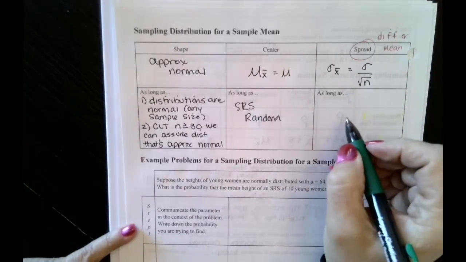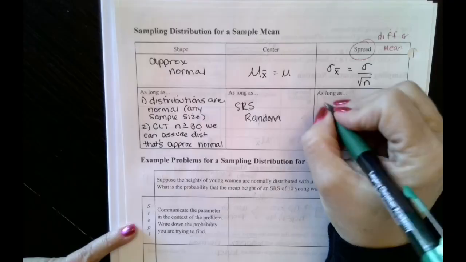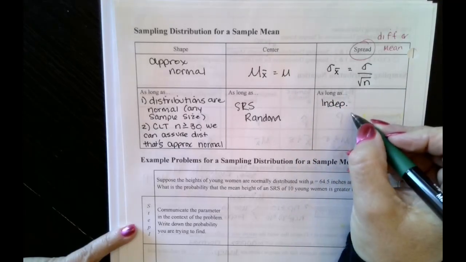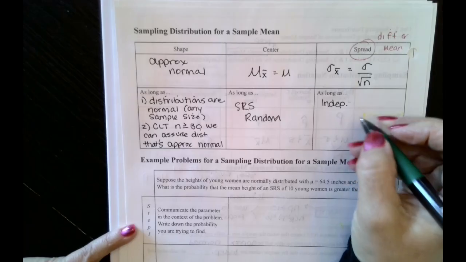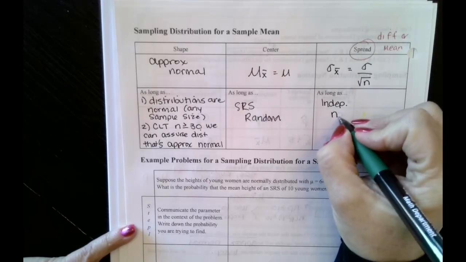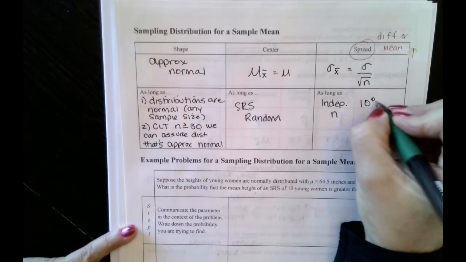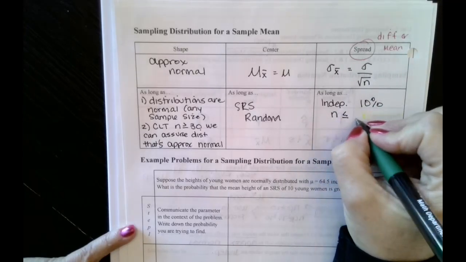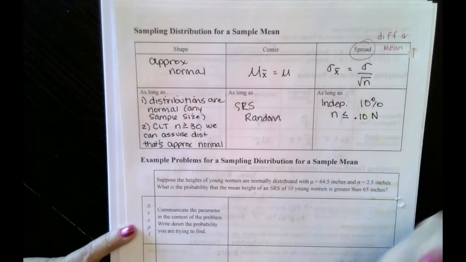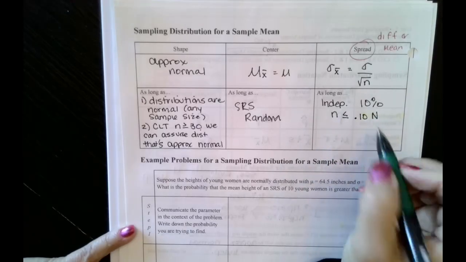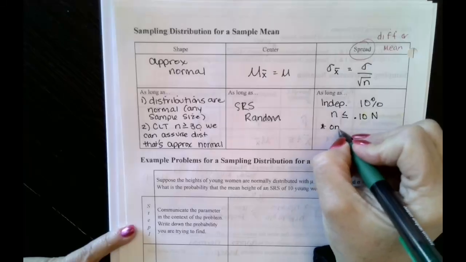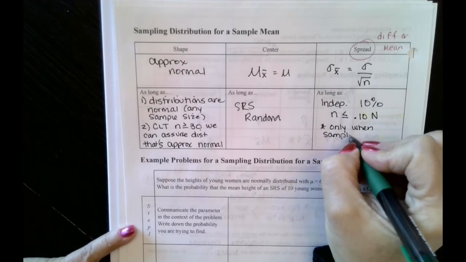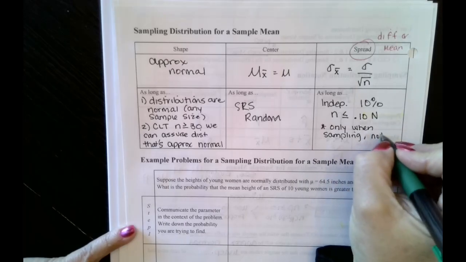Now, what do we have to know here? We have to look at independence. Independence is going to tell us what we need to know about our standard deviation. And so here we would say that we're still looking at the 10% condition, and that is that our sample size is less than or equal to 10% of our total population. So this doesn't change. Now, this is true only when sampling, not experiments.